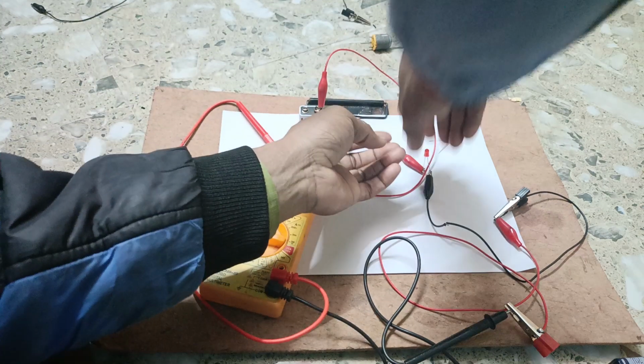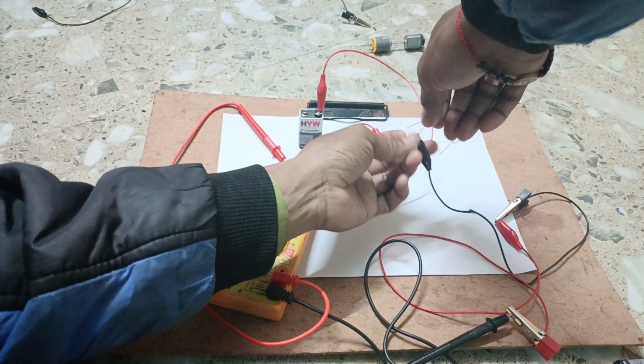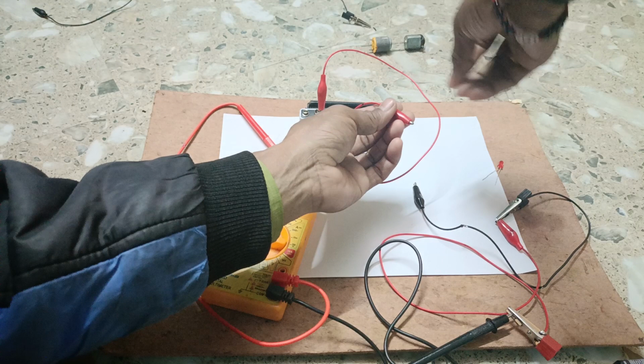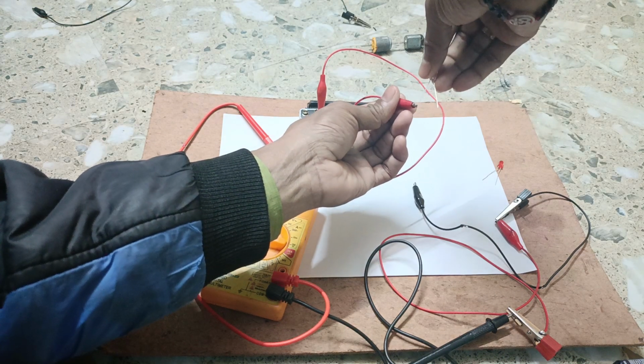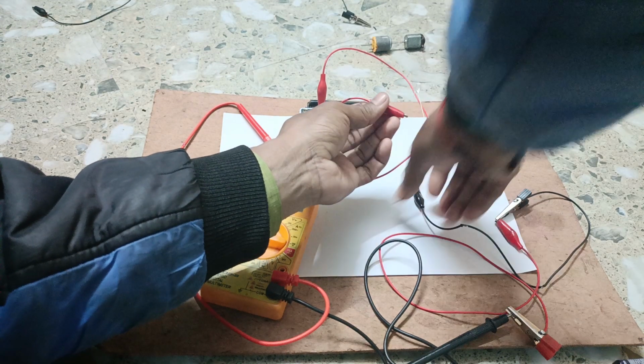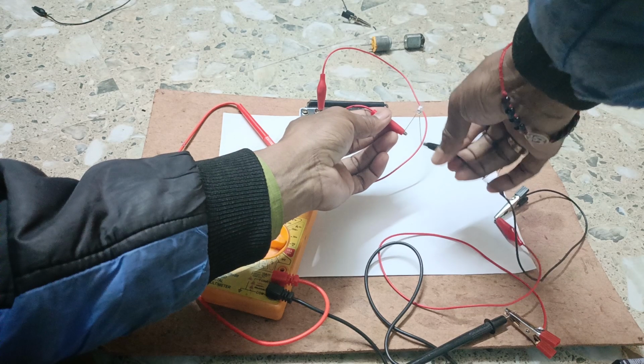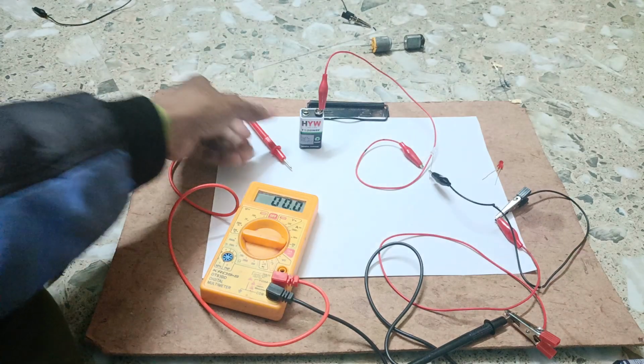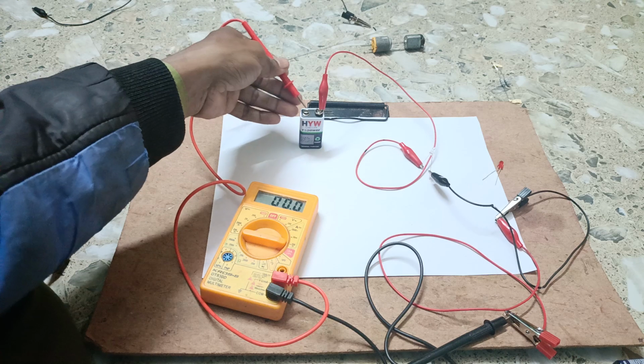Right, now change the LED to a different LED, and now we measure the current. This is the negative terminal of the LED and this is the positive terminal of the LED, and we will check the current passing through it. This is a different LED, and let's see how much current it is passing now.